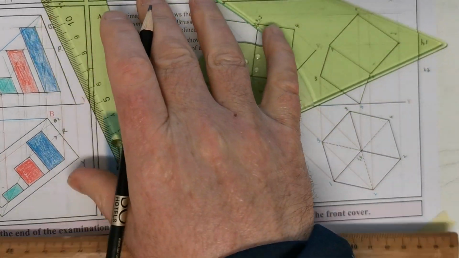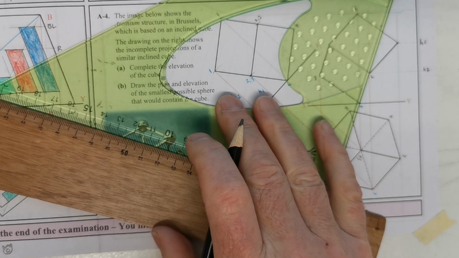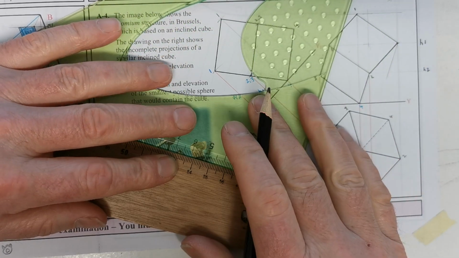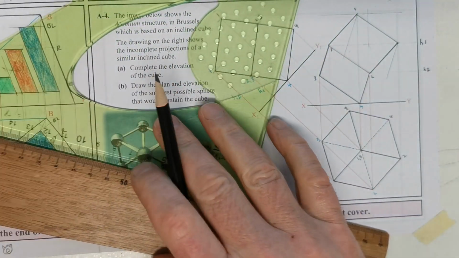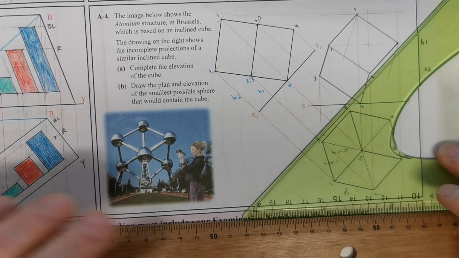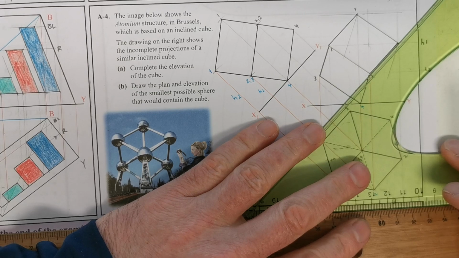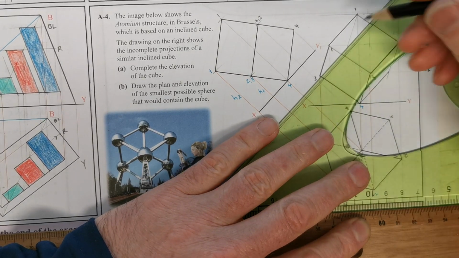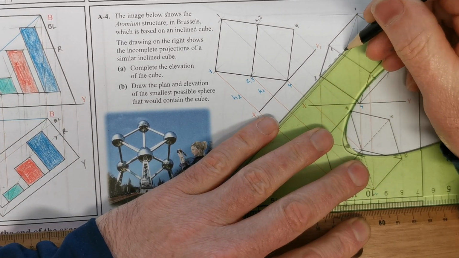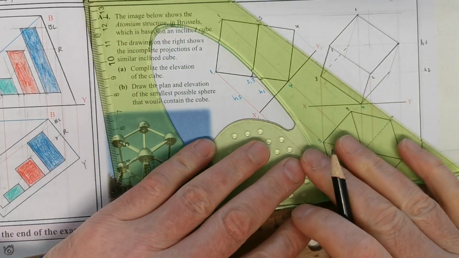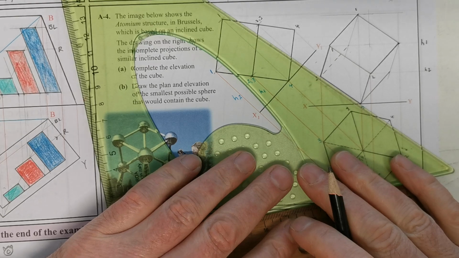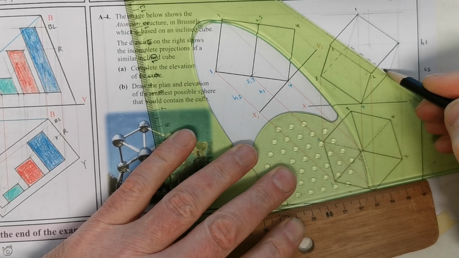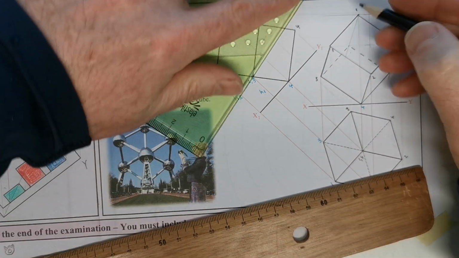So if I had wanted to there, I could use the fact that they're parallel to say, well, that has to be down here and that has to be down there, and the sides of this must be coming up parallel as well, and so that has to be there and that has to be here. So again, it's a combination of ideas.